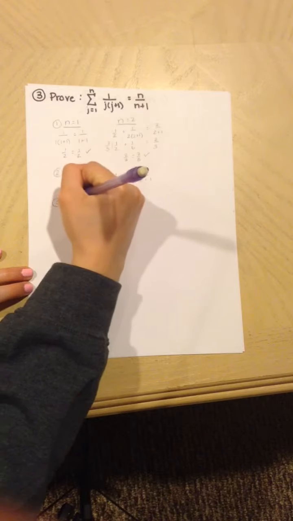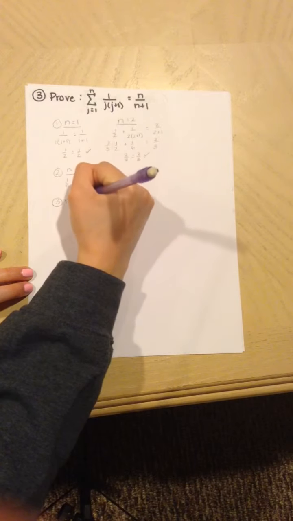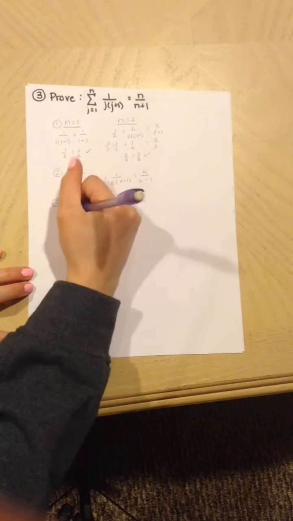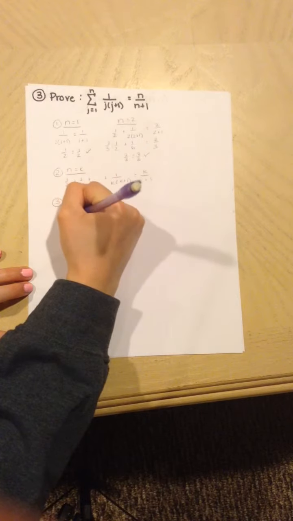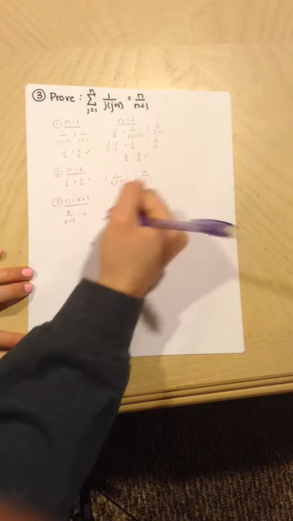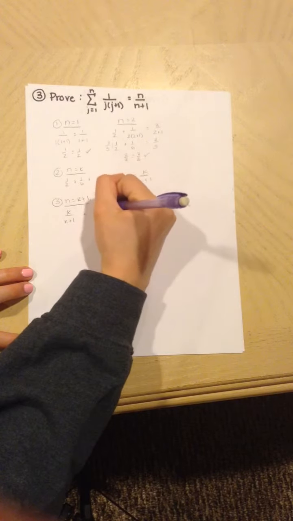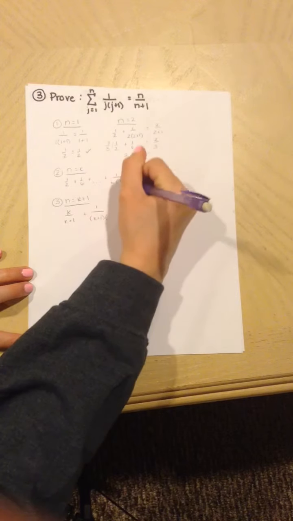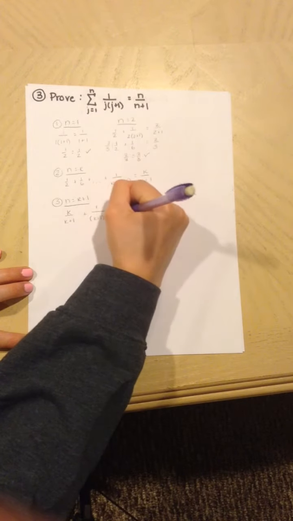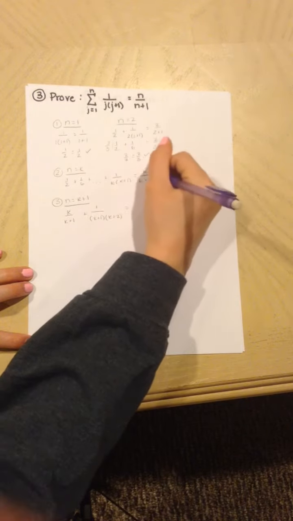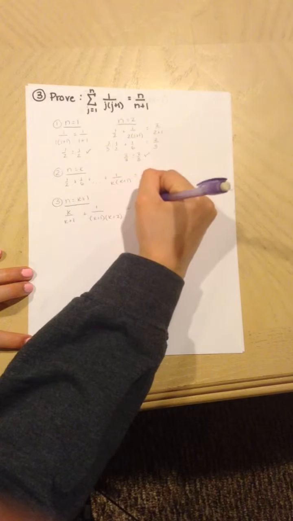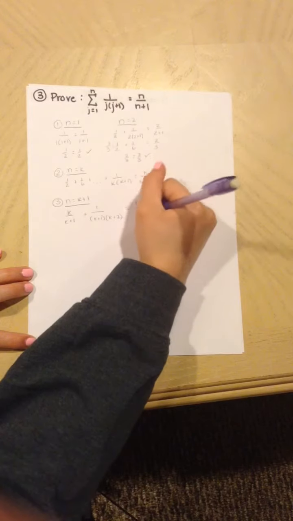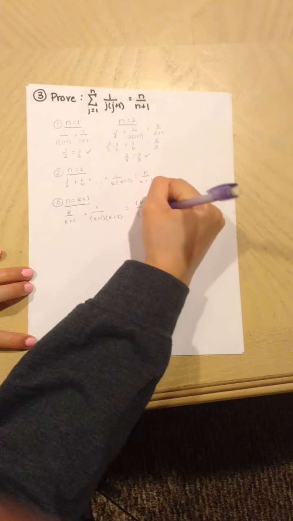So now for step 3, you have n equals k plus 1. So now you take this, k over k plus 1, plus, plug in k plus 1 here. So you have 1 over k plus 1 times k plus 1 plus 1, which is just k plus 2, equals, now we're plugging k plus 1 into there, so k plus 1 over k plus 1 plus 1, which is k plus 2.